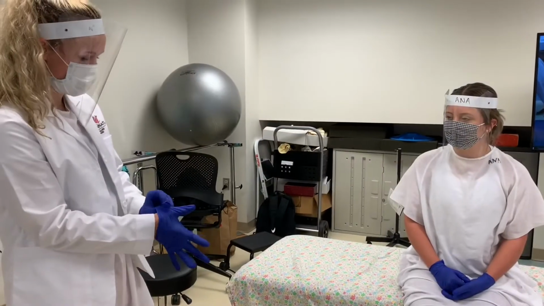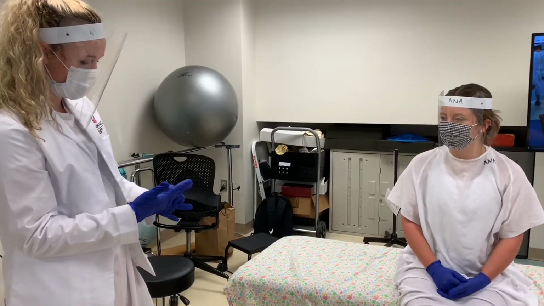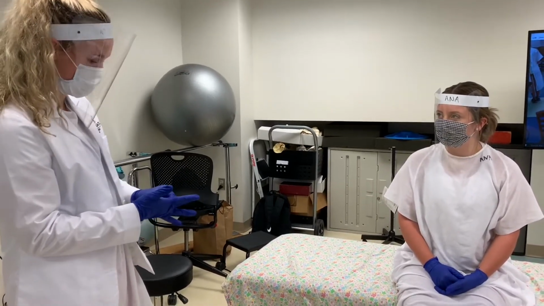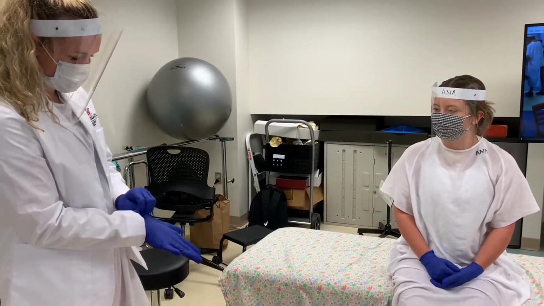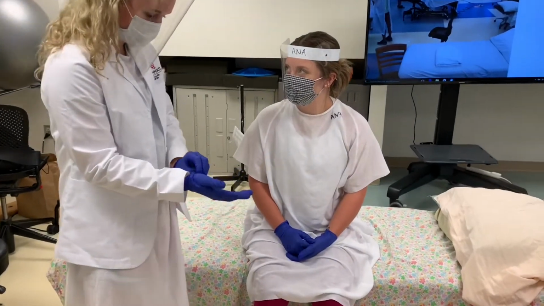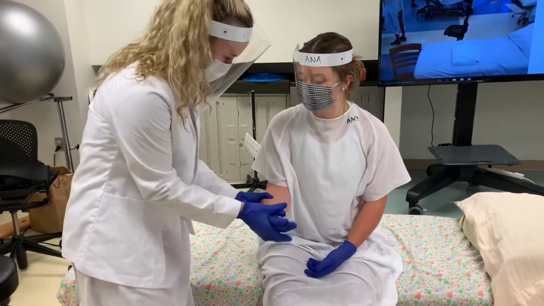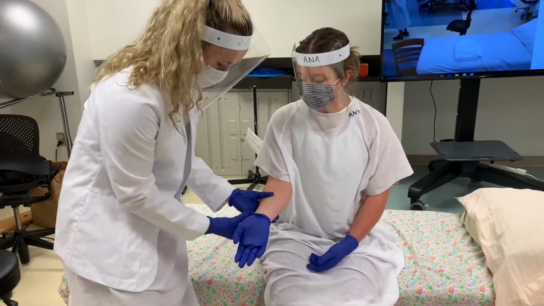Because of the times we're in, I have to put gloves back on. Today we're going to be measuring your radial pulse before we get started with therapy. So I'm going to be looking at the volar side of your forearm, medial to the radial styloid. So I'm just going to be here, medial to the radial styloid.